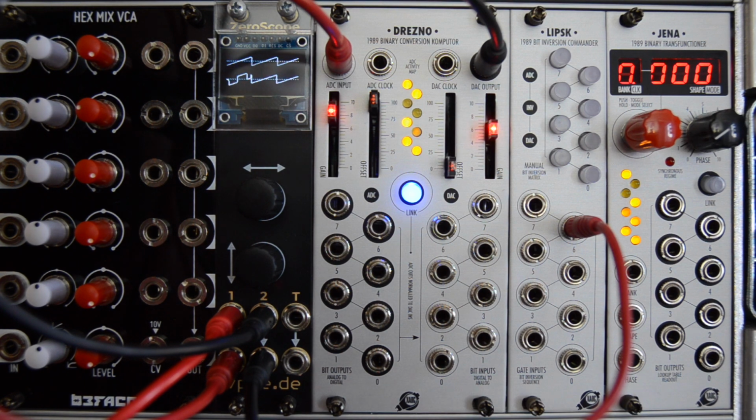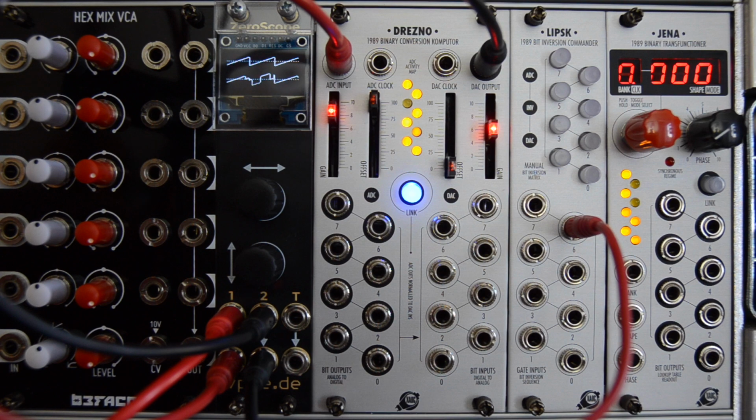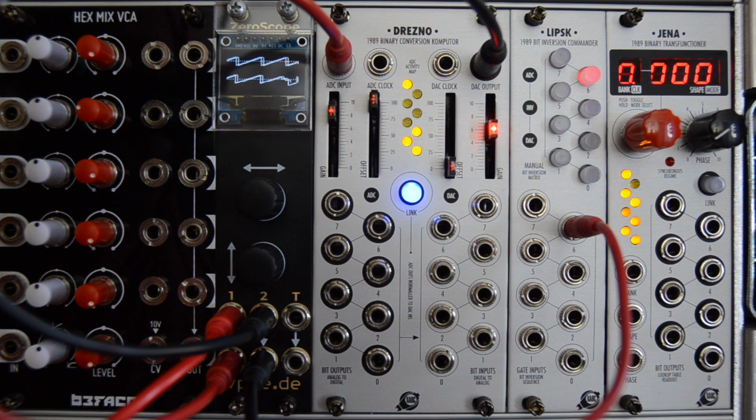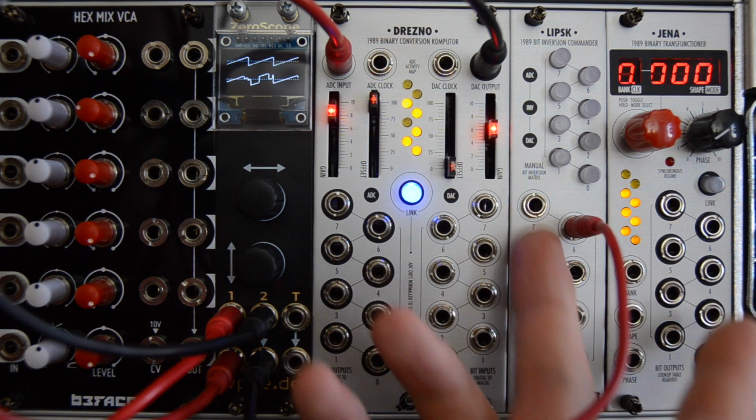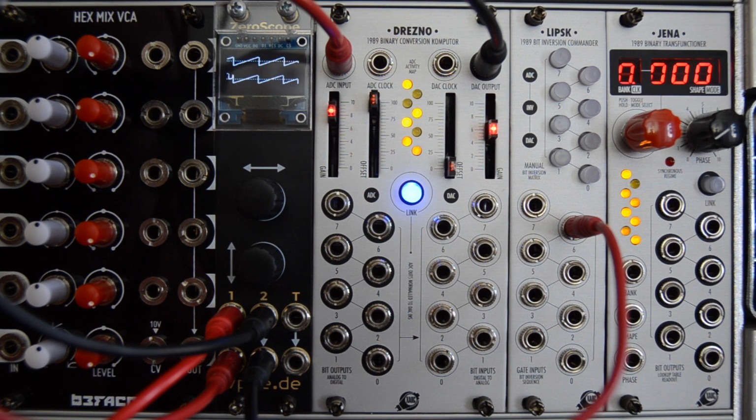So even though these are gate inputs, you can also send in CV. Of course, these inputs will only react if the CV exceeds a certain range.